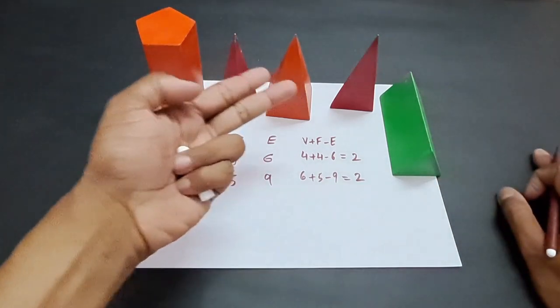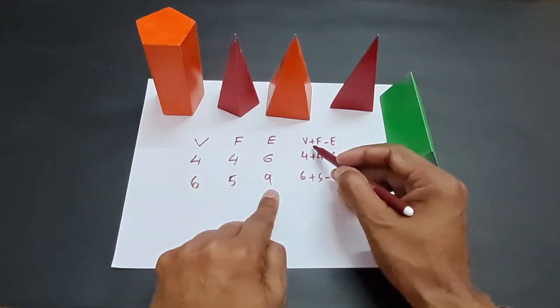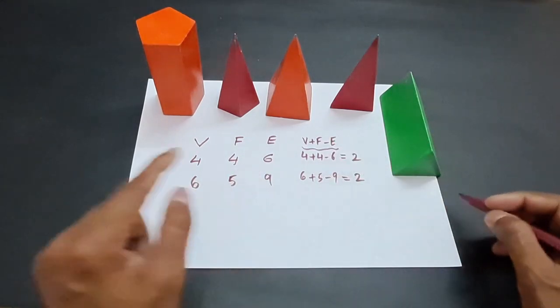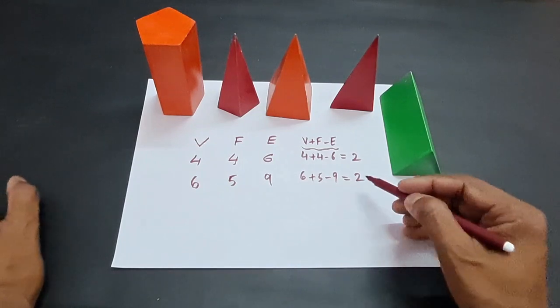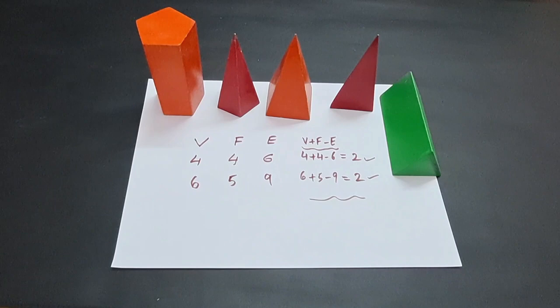Likewise, you can take other solids, write the value of V, F and E and put it in this formula V plus F minus E. You will always get 2 and that verifies Euler's formula for various solids.